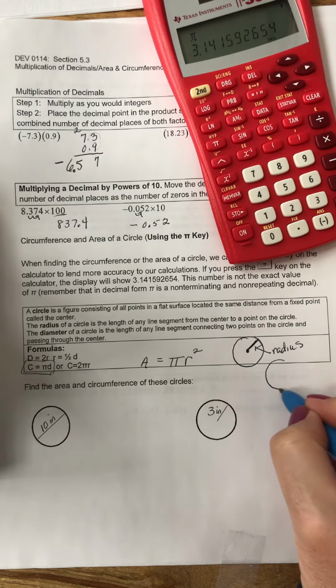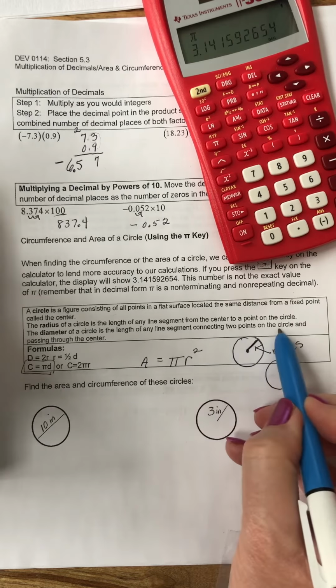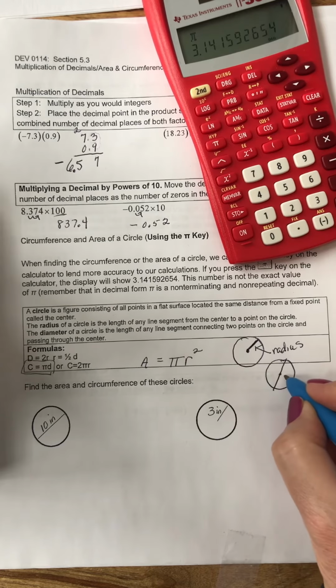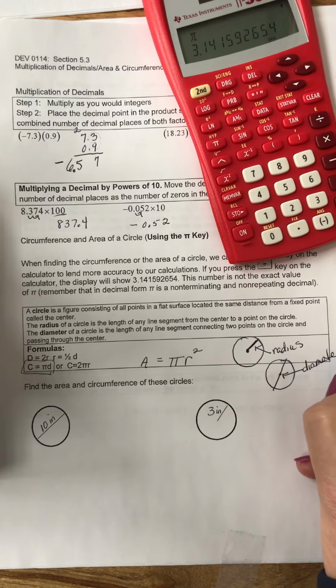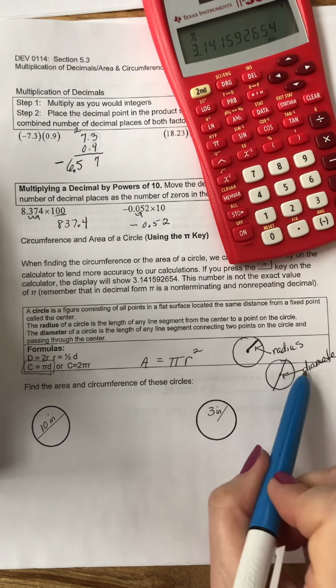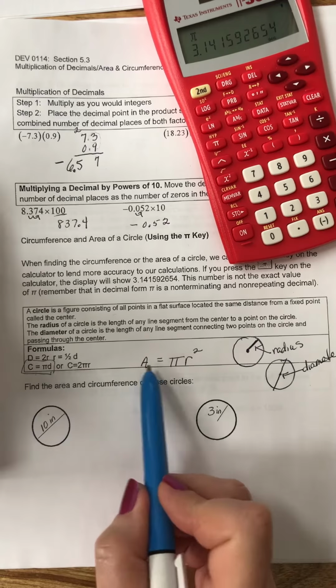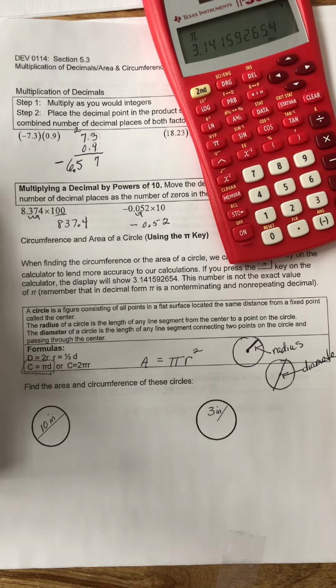And if I take a line segment connecting 2 points on the circle and passing through the center, this is diameter. So you'll see that diameter is twice as long as the radius of a circle. So we'll use the circumference and area formulas with these circles to find area and circumference.